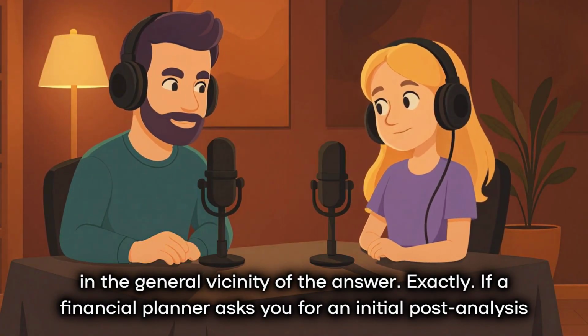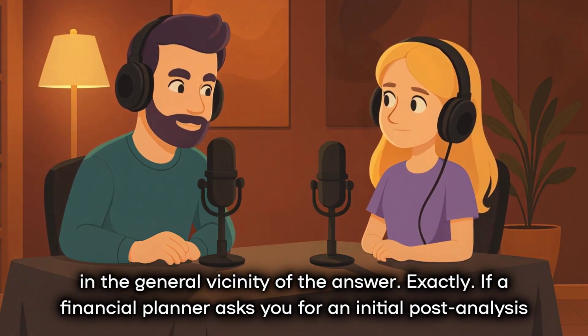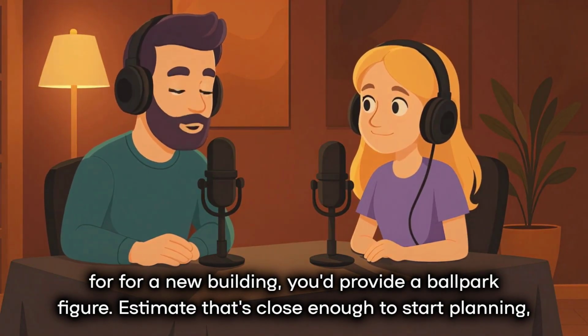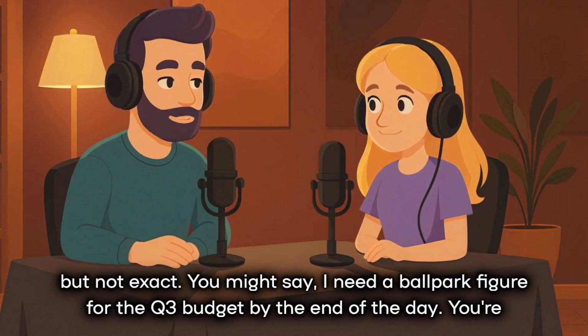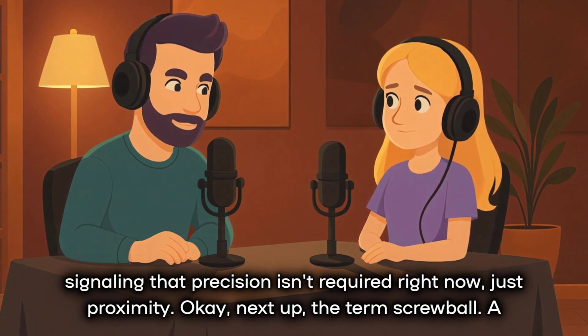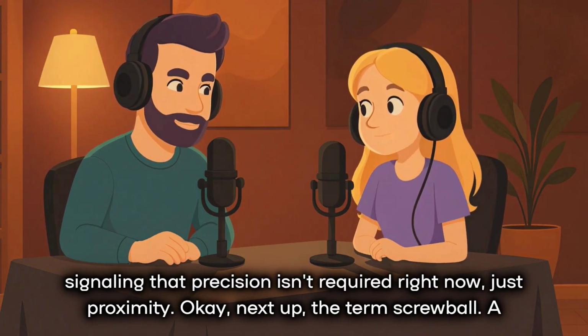Exactly. If a financial planner asks you for an initial cost analysis for a new building, you'd provide a ballpark figure. An estimate that's close enough to start planning, but not exact. You might say, "I need a ballpark figure for the Q3 budget by the end of the day." You're signaling that precision isn't required right now, just proximity.